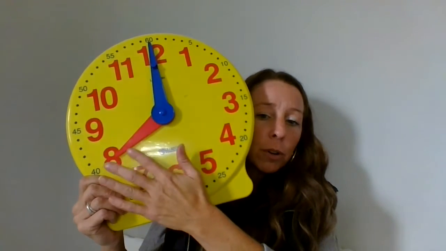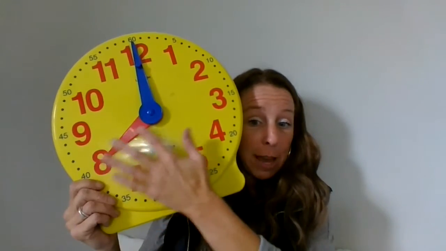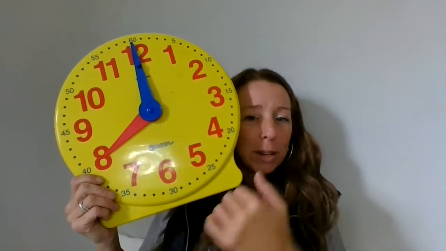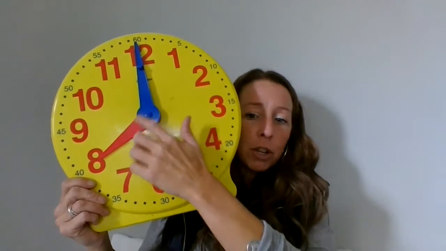So the hours is the hour hand, that's Shorty's other name. So you're only going to be changing Shorty in these problems. No matter where the time starts for the problem, what will be changing will be Shorty, or the hour hand, to figure out the problem.